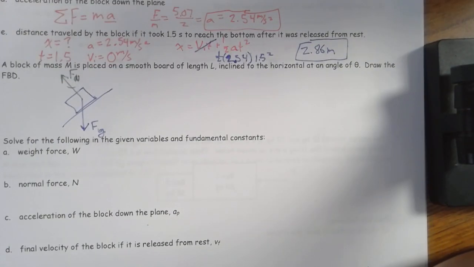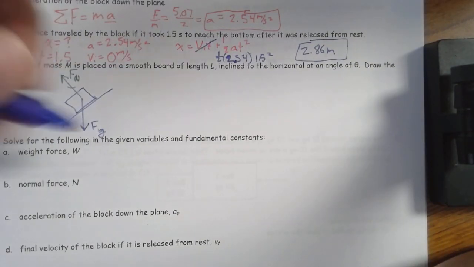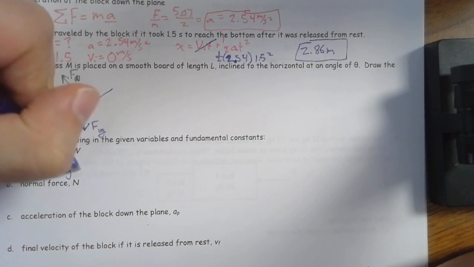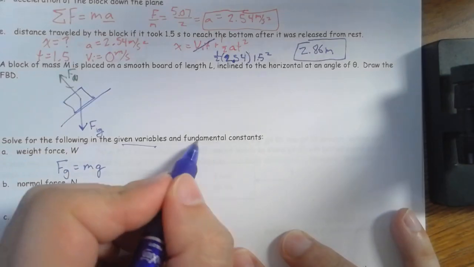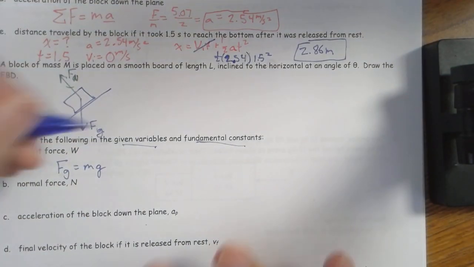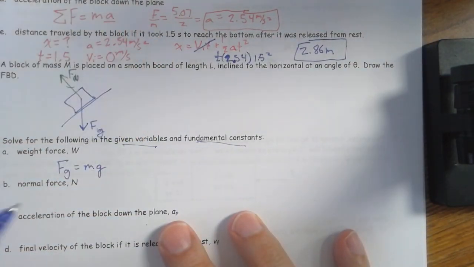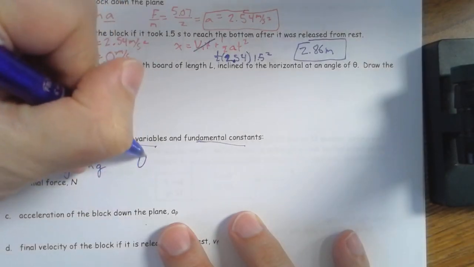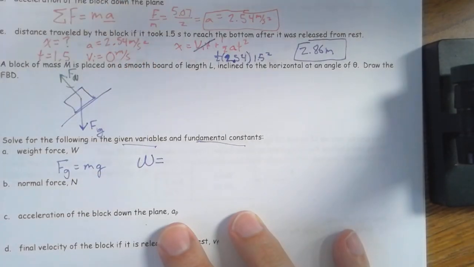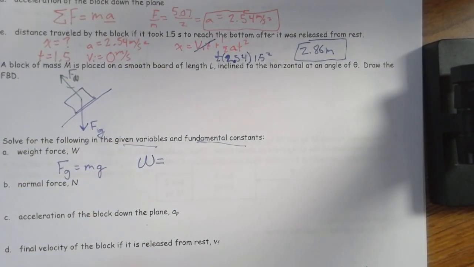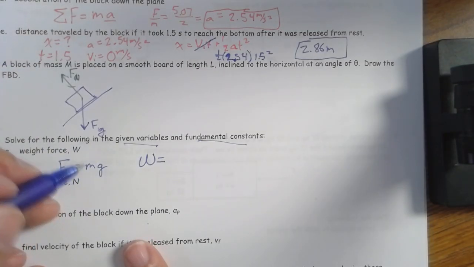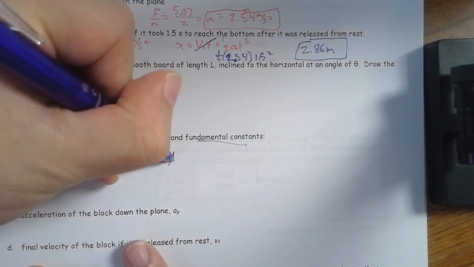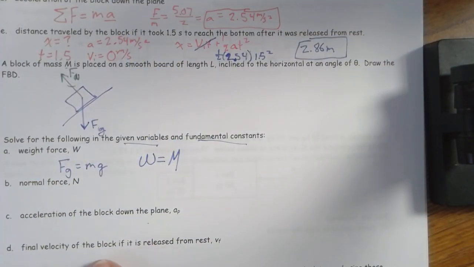What's the weight force equal to? Fg equals mg. That's improper, Mr. Kwan. You need to solve using the given variables and the fundamental constants. Okay, so instead of Fg, what do I have to write for the weight? It tells me to write W. And what else do I need to know? The next one is M. What am I going to use? Can I use little m? It gave me big capital M, so I'm going to give back capital M. Okay?